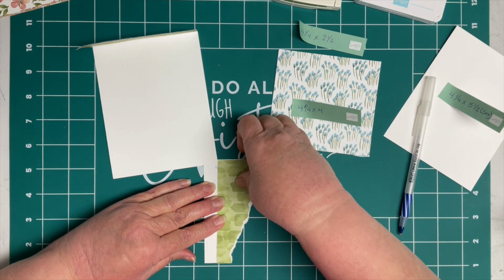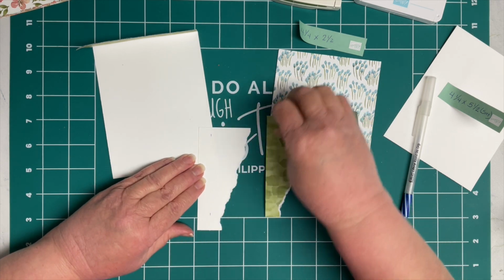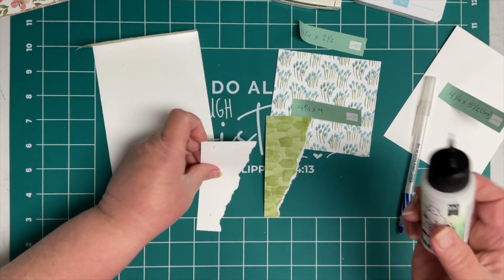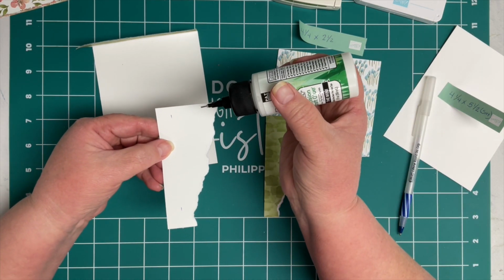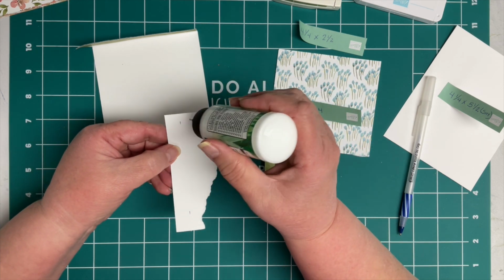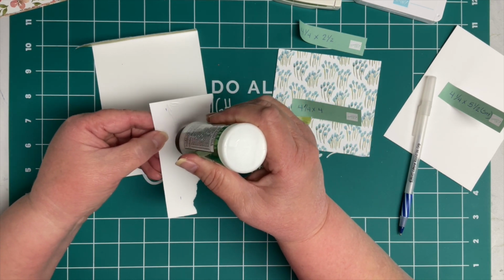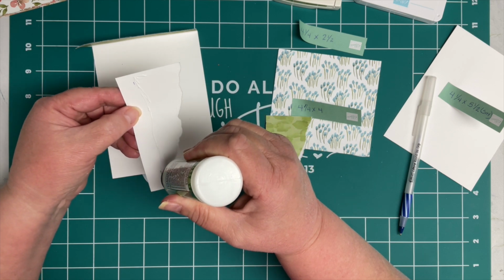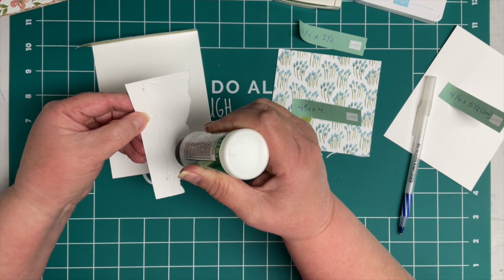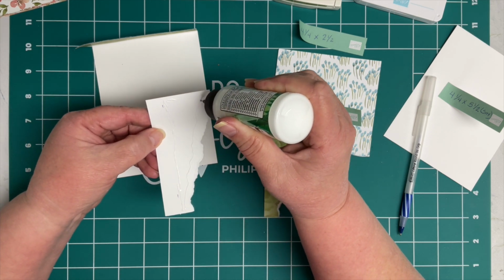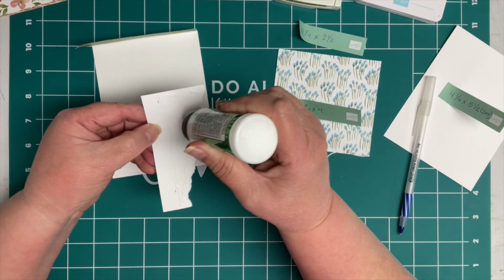I'm sure everyone will come up with their own way, but it just gives me a guideline on where to put my glue and where not to put my glue. So I'm just going to put that down. Again, trying to stay away from too close to that tear mark.